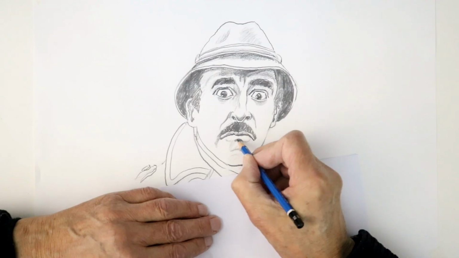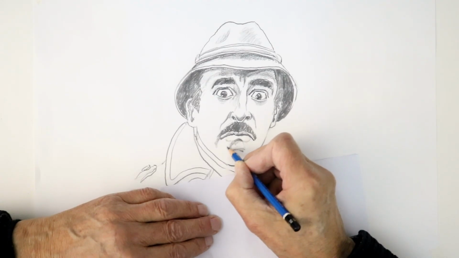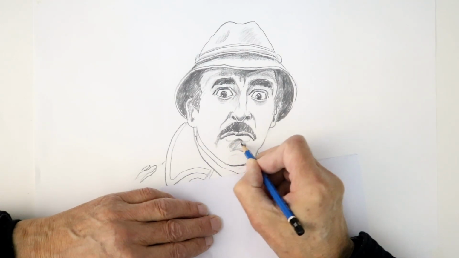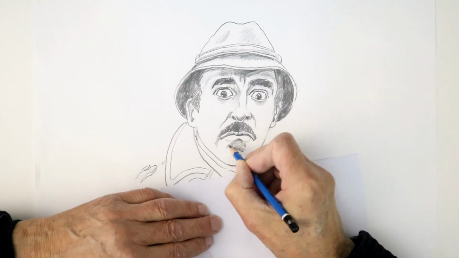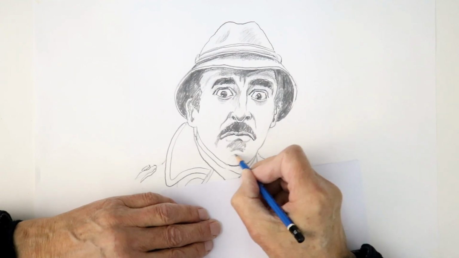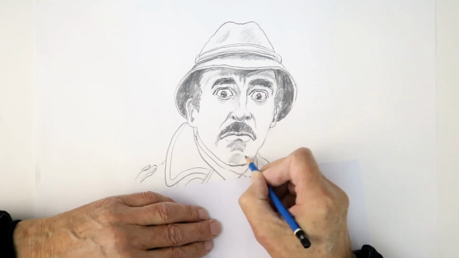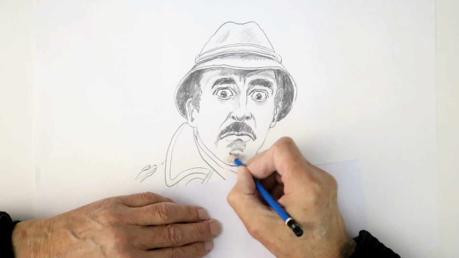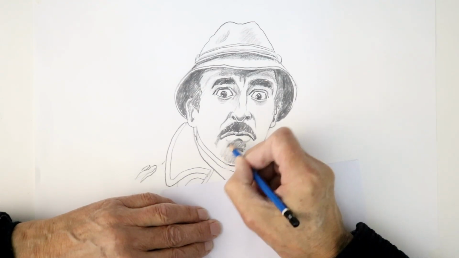And then that little indentation, as I pointed out there, which gives you the feeling of the look of Clouseau, down to his chin, that curve of his chin there, and then a bit of shading at the bottom of his chin coming in about here and round like that.